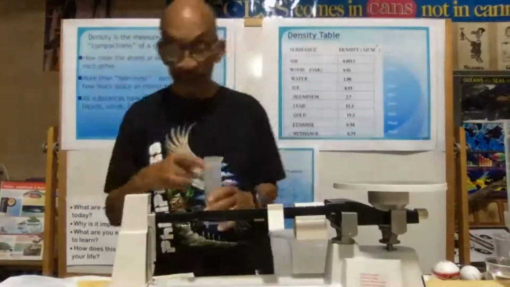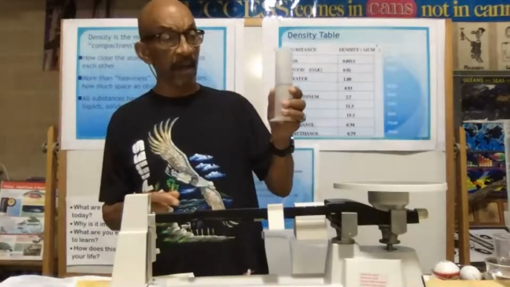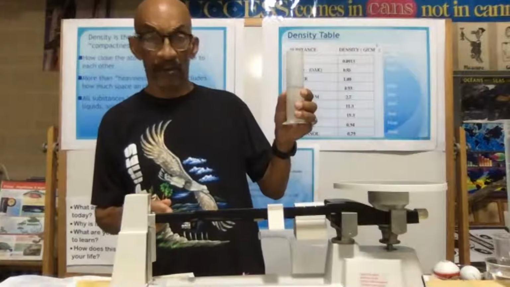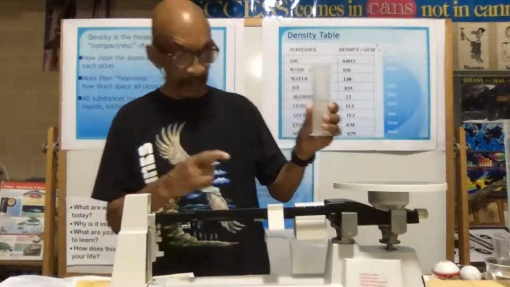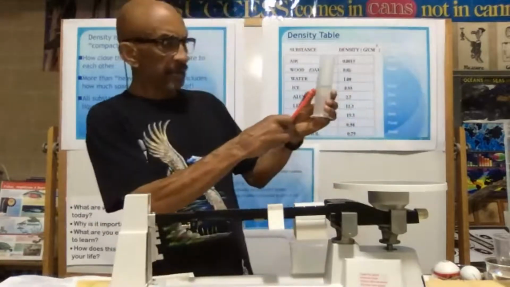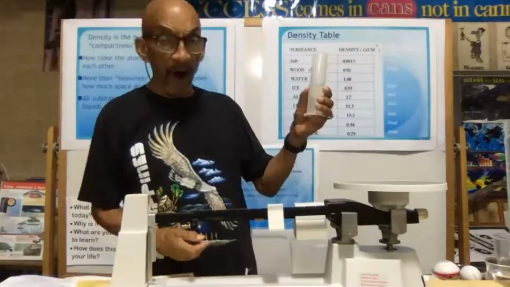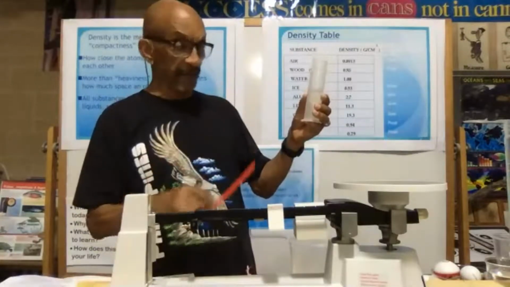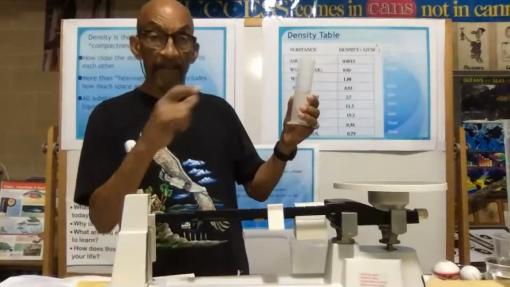To do this correctly, first of all, you have to get a set amount of water into your graduated cylinder, okay? In this case, I put it at 60 milliliters. Now, I didn't put the marble in yet, because I'm going to have to take another measurement after I put the marble in.